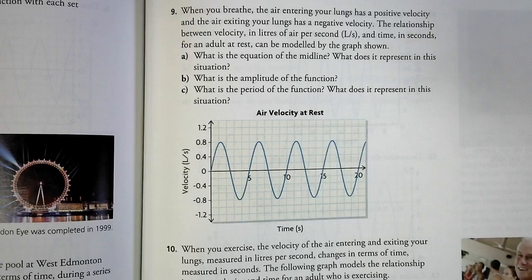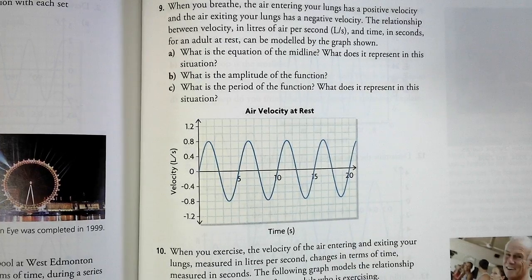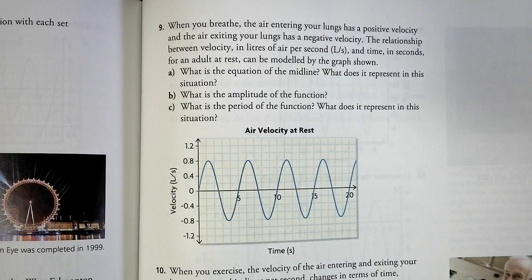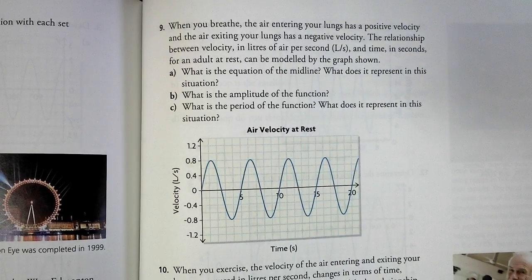Now, question 9. We touched on some of that. I'll have to make a note of that. Somehow when I was previewing these, I missed that 9 and 10 were connected questions. So number 9, when you breathe, the air entering your lungs has a positive velocity and the air exiting your lungs has a negative velocity.